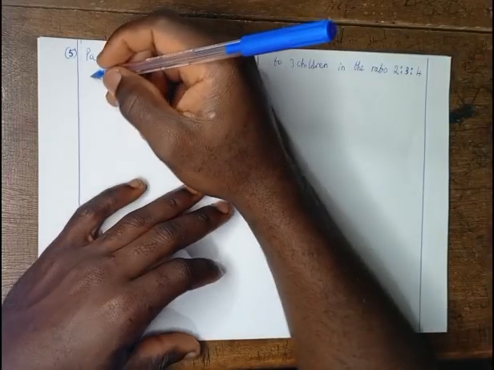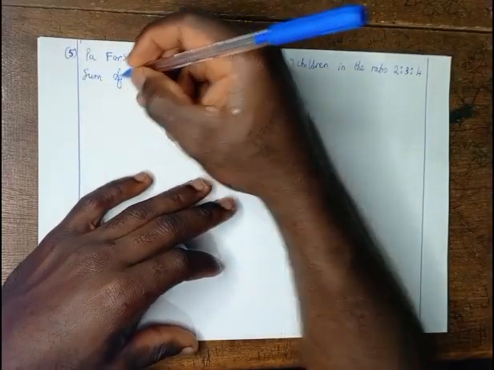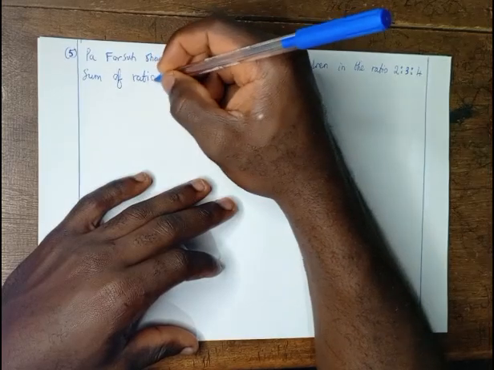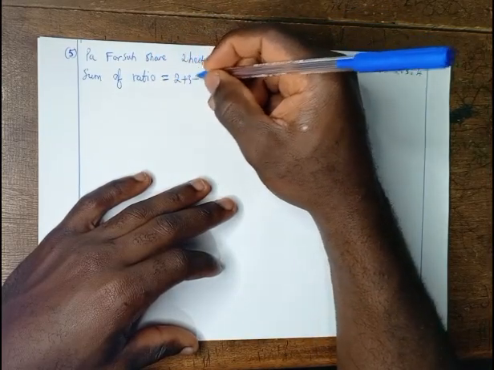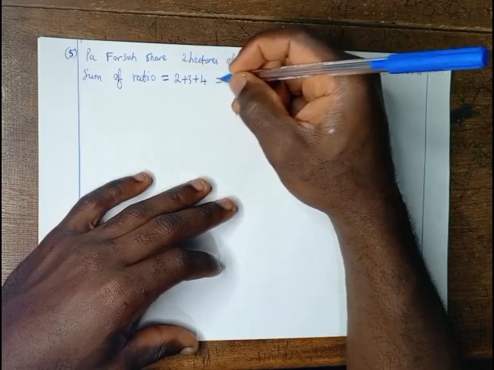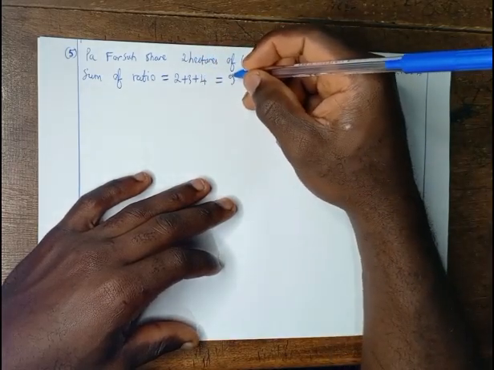First thing we need to find the sum of ratio. The sum of ratio simply equals 2 plus 3 plus 4, which is equal to 2 plus 3 gives us 5, 5 plus 4, 9.